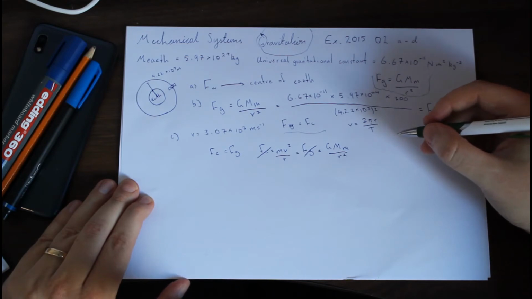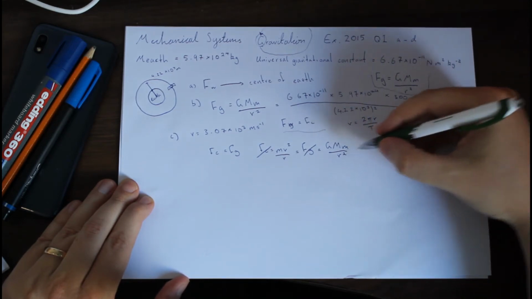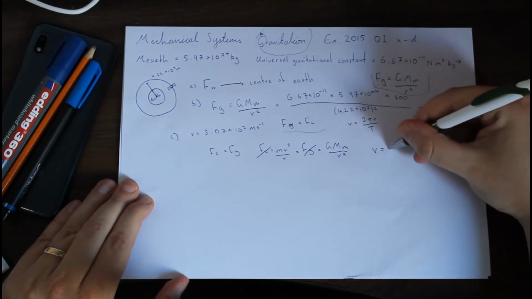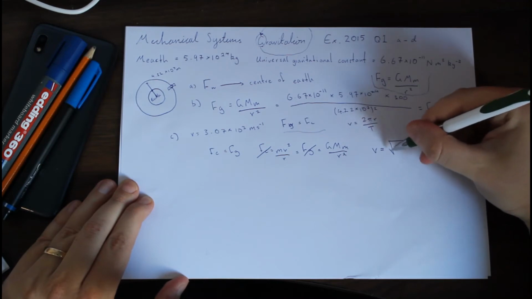Okay, now we can rearrange that equation to make velocity our object of the equation, and we get V equals the square root of GM over r.